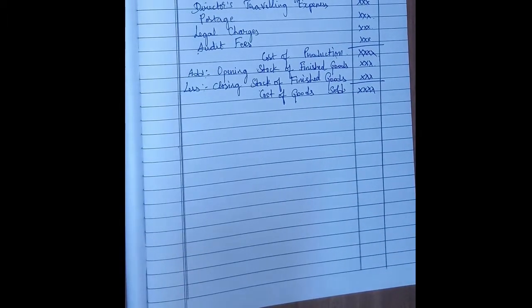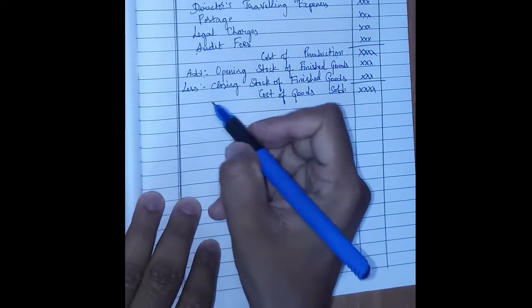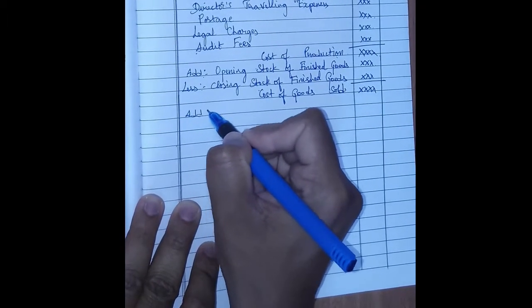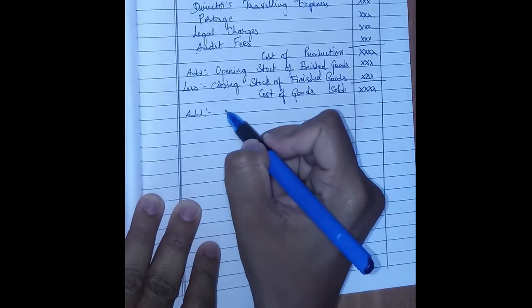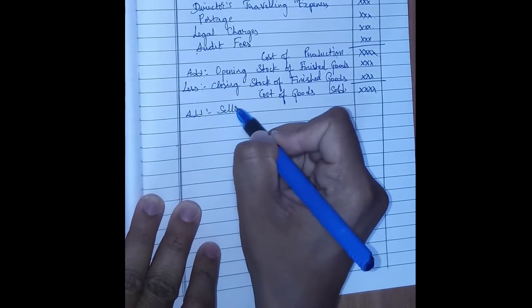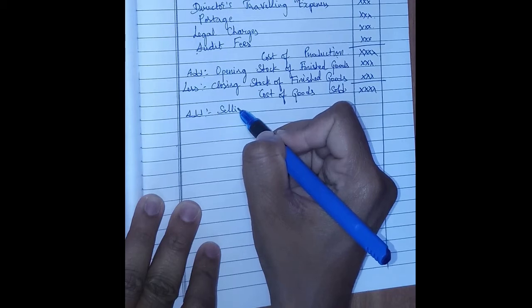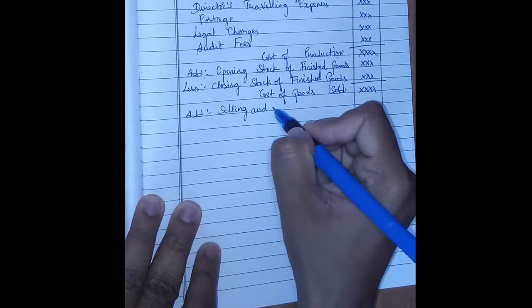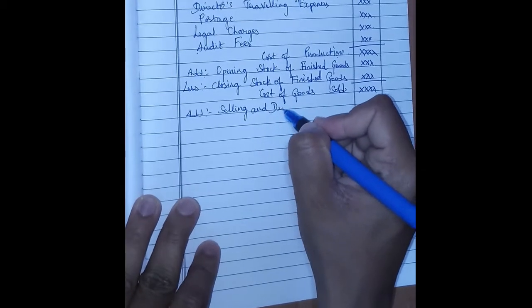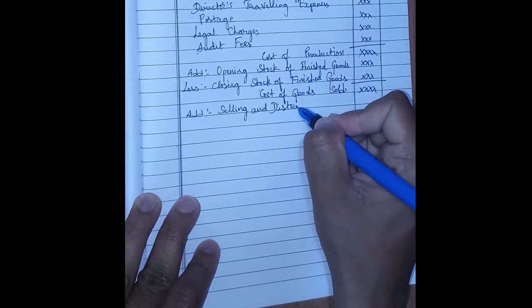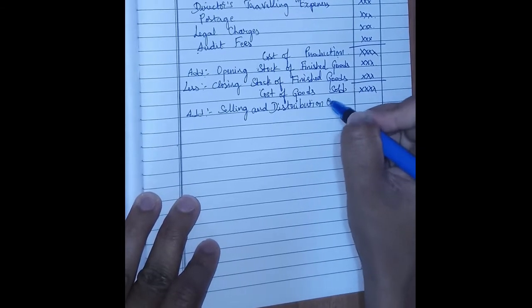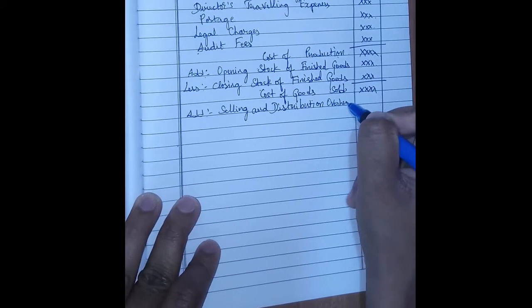Now add selling and distribution overheads.